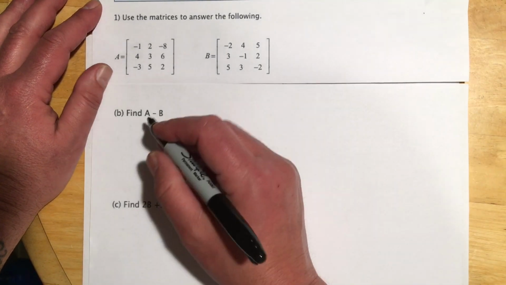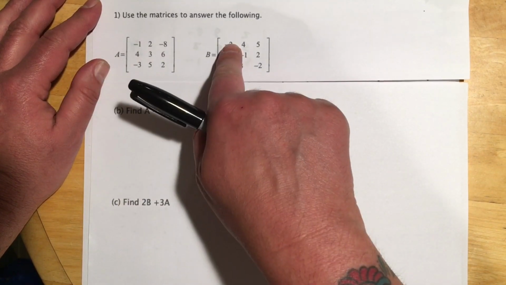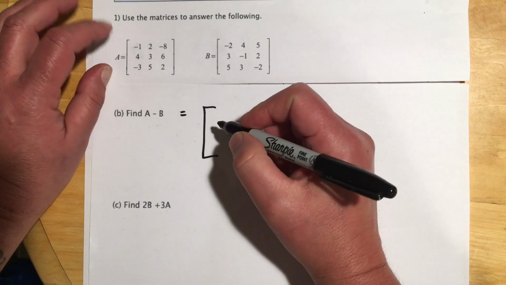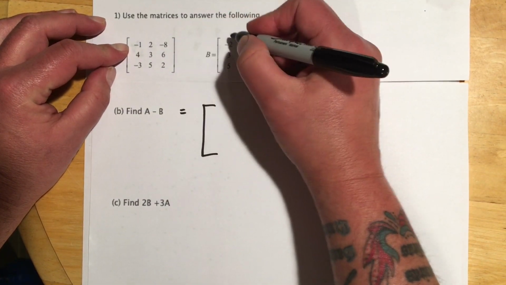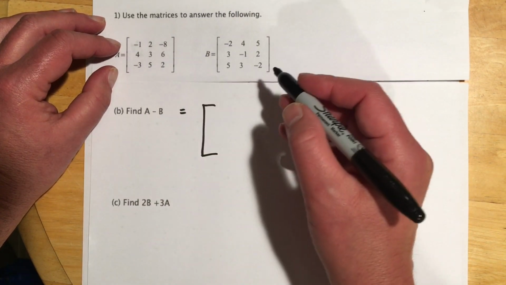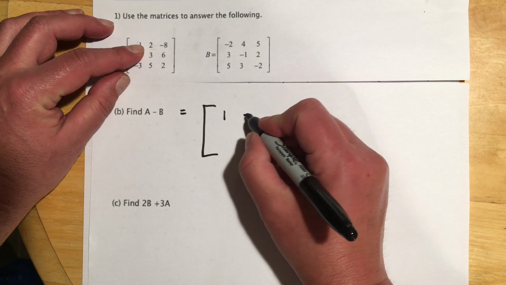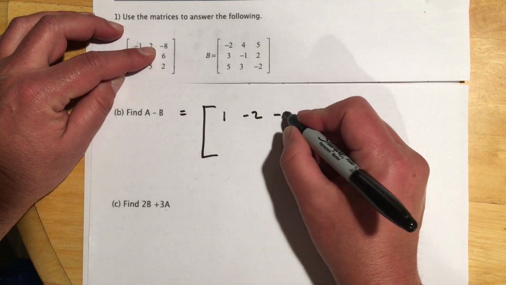Okay, for part B, we're going A minus B. And so I'm not going to write it all out. I'll just say what I'm doing and then write the answer. So we're going -1, and then we have to think of a minus right there. So minus -2, so it'd be -1 plus 2. So that'll make 1. 2 minus 4, -2. -8 minus 5, so -13.